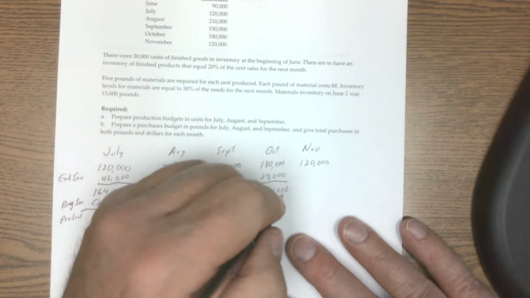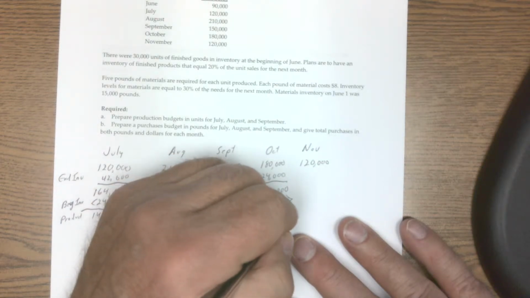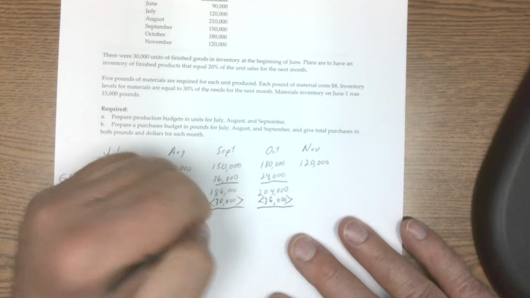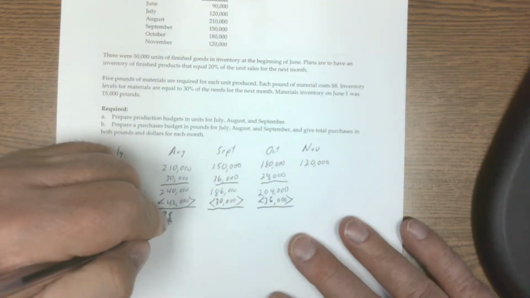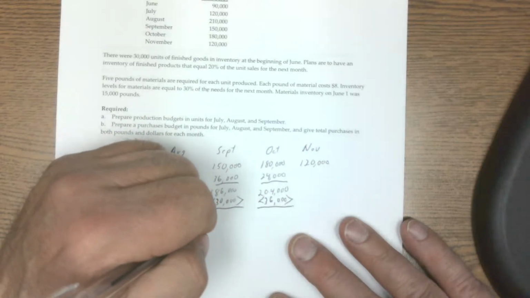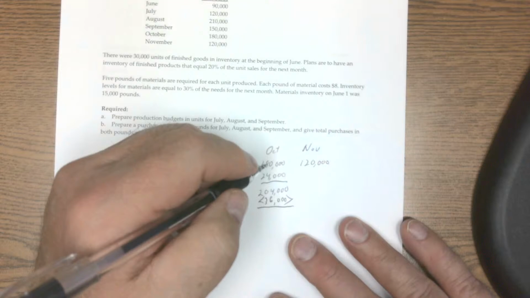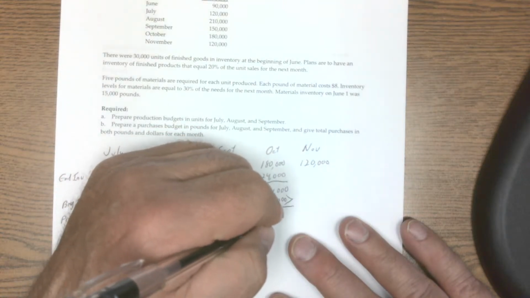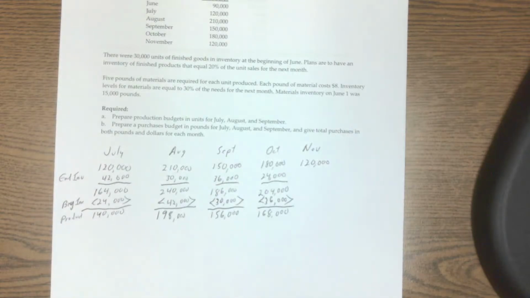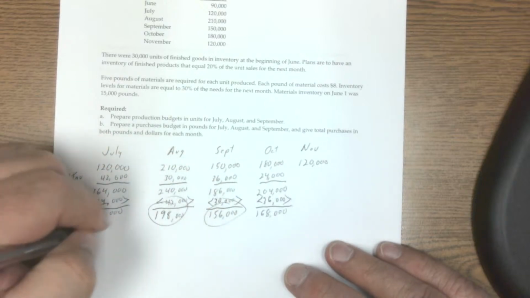And 36,000, we move that over here. And we just add those up, or subtract them off, if you will. All right, so that's our production budget. We are done with part A, right? So this, this, and this.